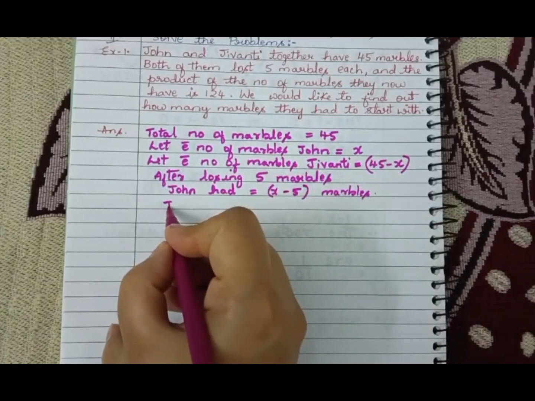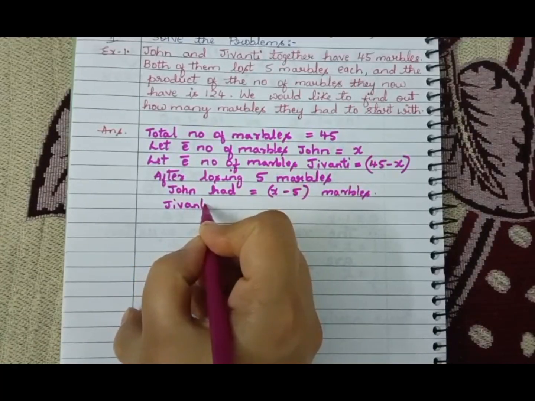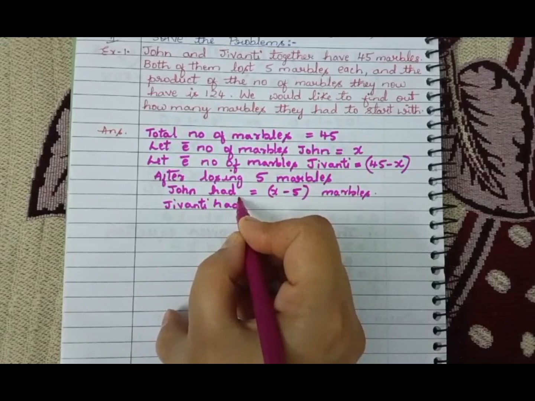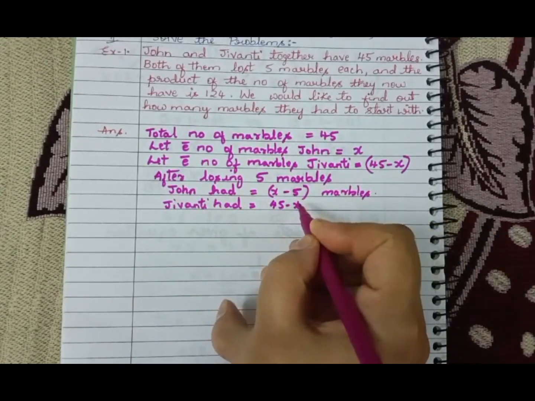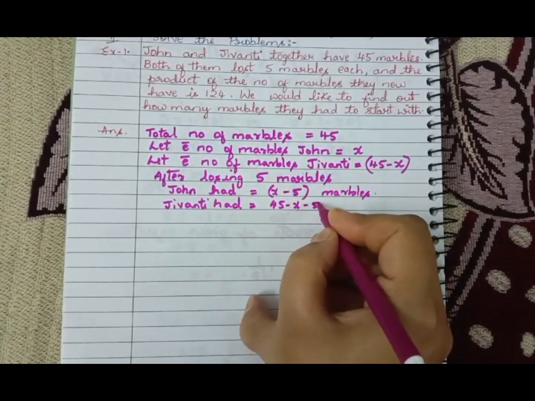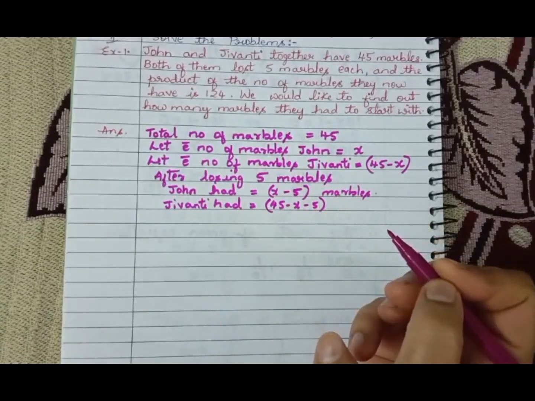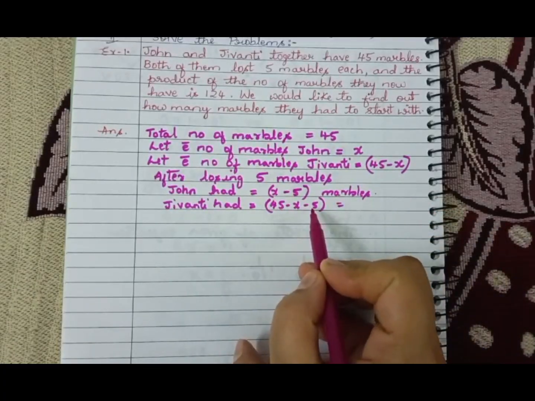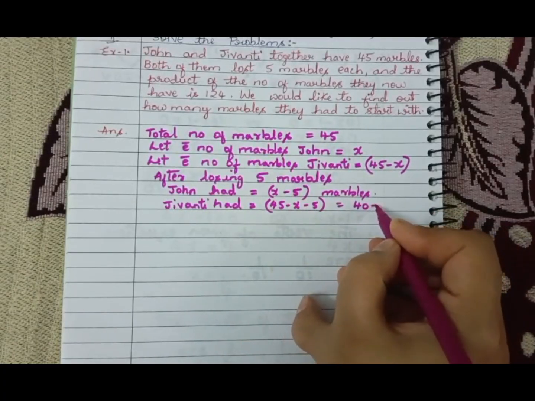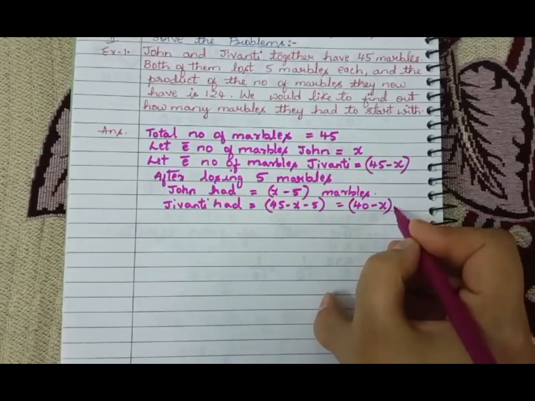Now Jeevanti had 45 minus x, then minus 5. This becomes 45 minus 5 is 40 minus x marbles.